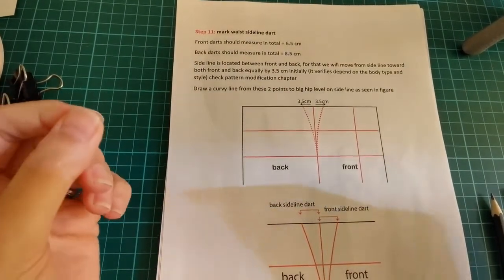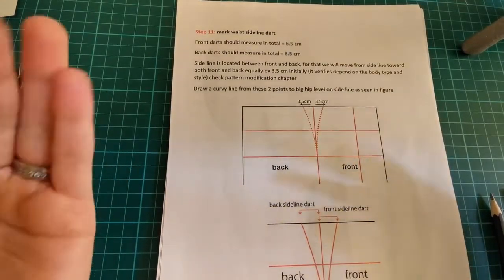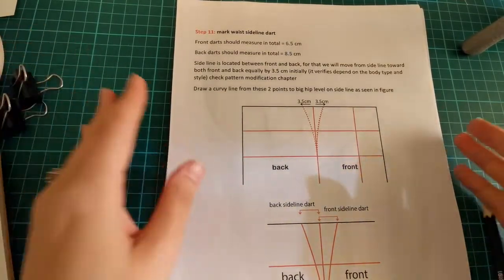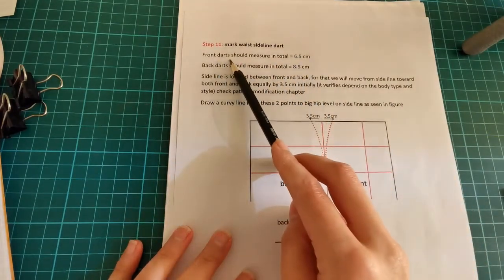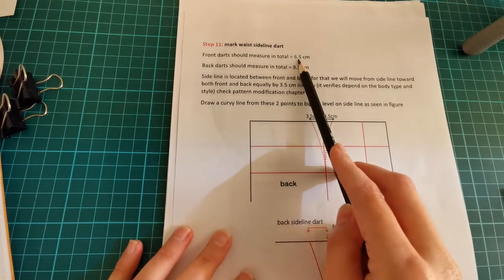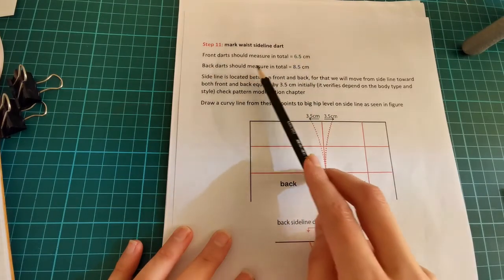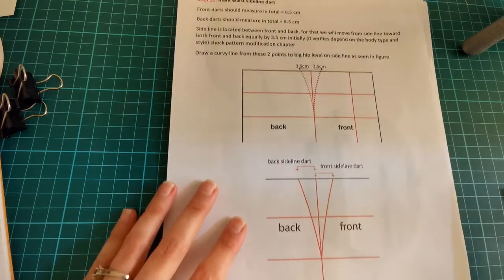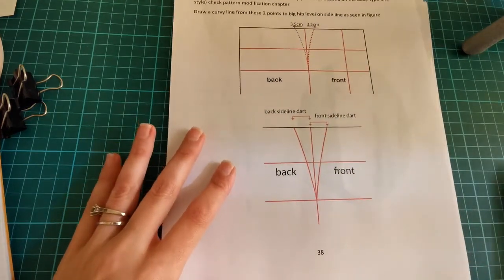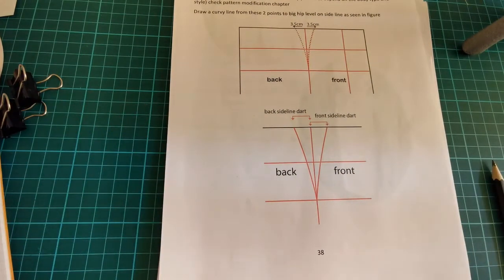And I also explained why I always like to start with the sideline dart. Okay, so as you can see here, the front dart should measure in total 6.5 centimeters, and the back dart should measure in total 8.5 centimeters. As I also explained in that video, there is no specific rule for distributing the darts value.